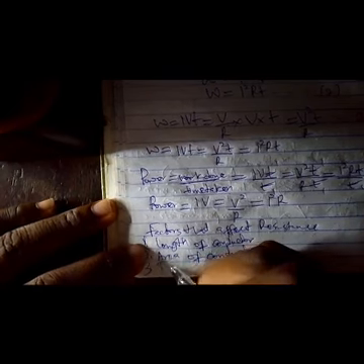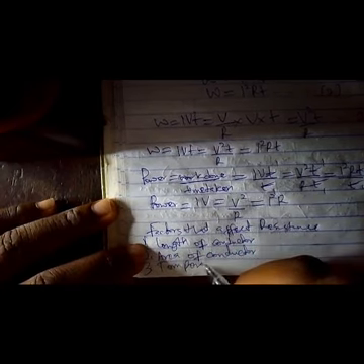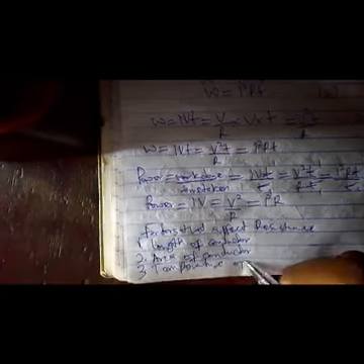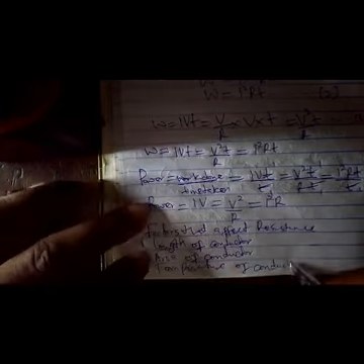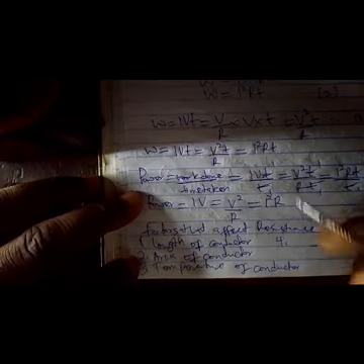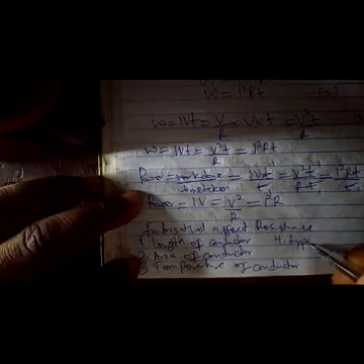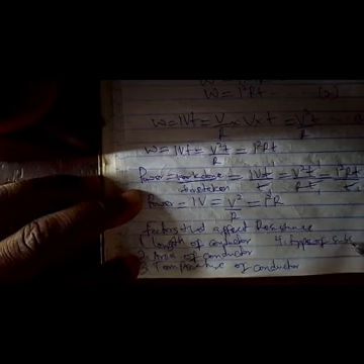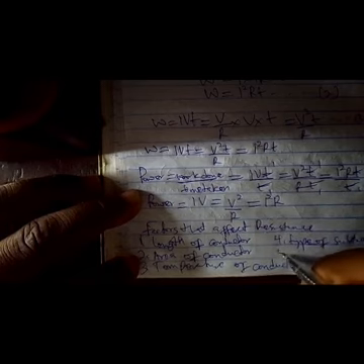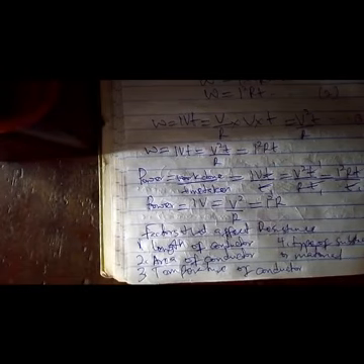Then the next one is the temperature of conductor. Then finally we have the type of substance or material. So there are 4 things that can affect electrical resistance.